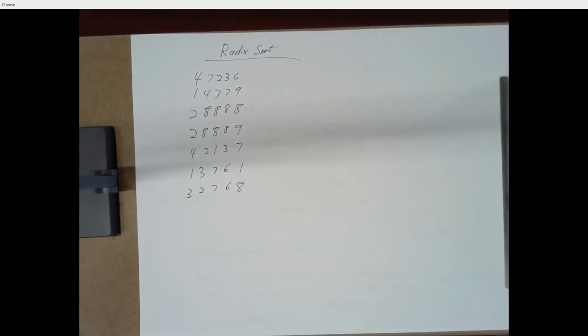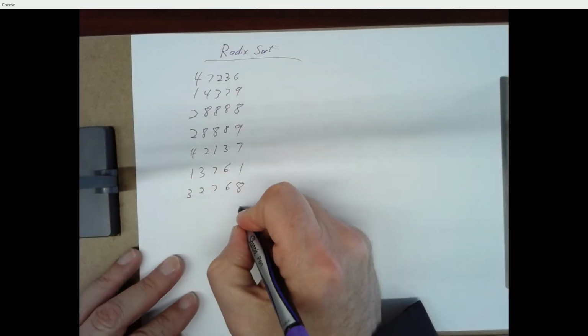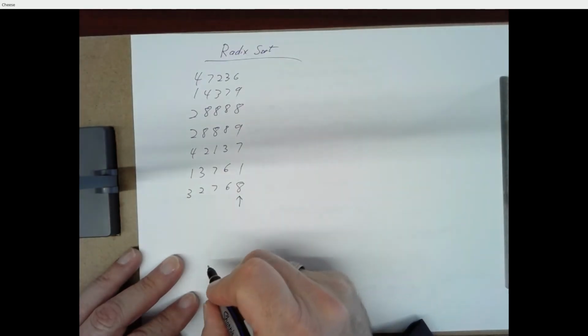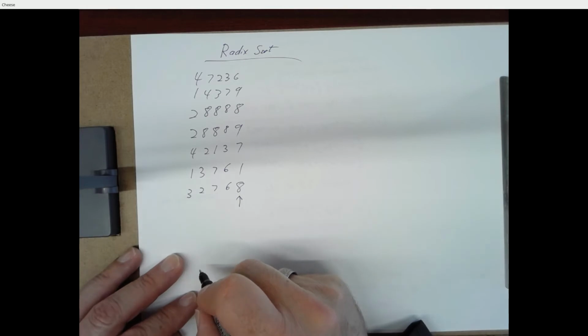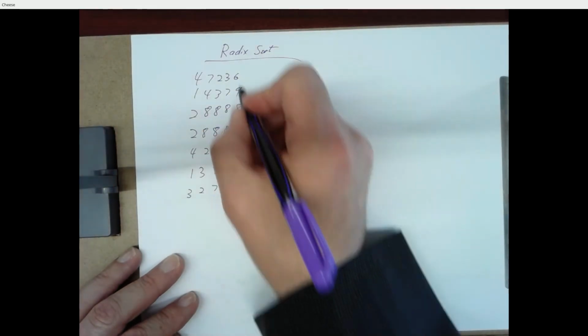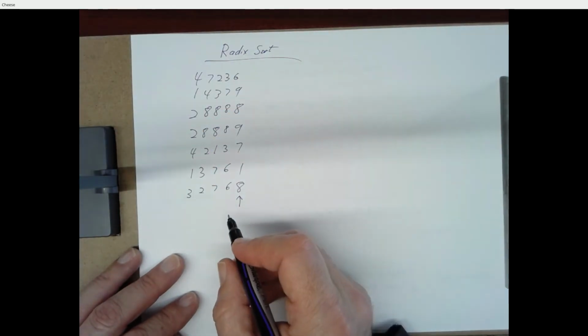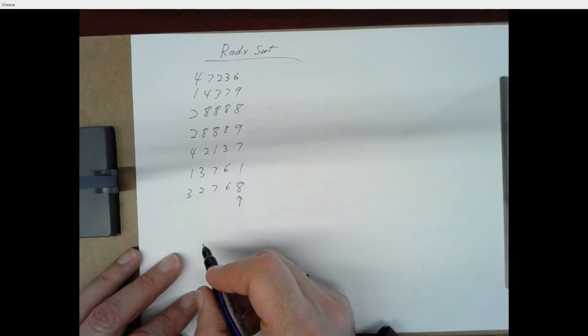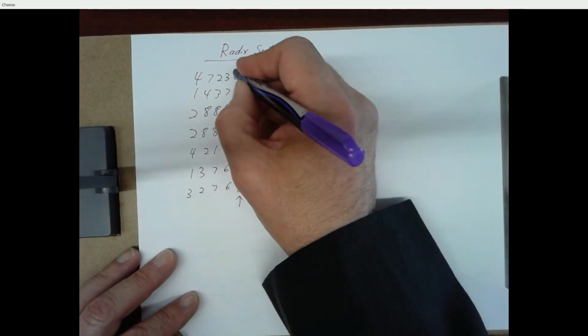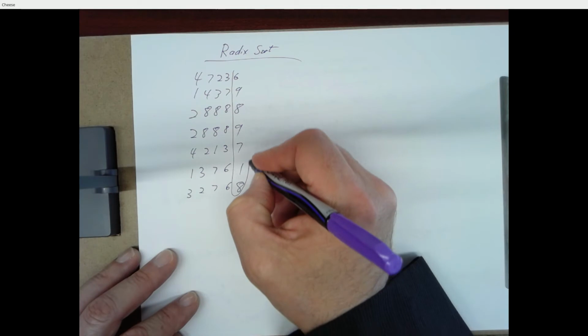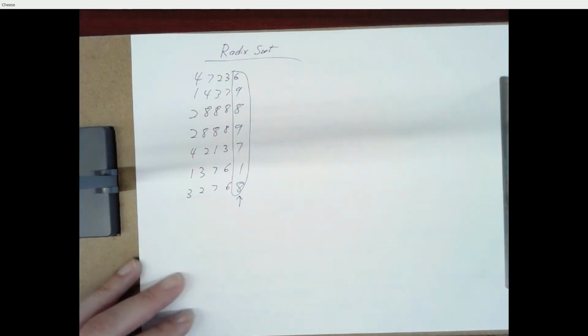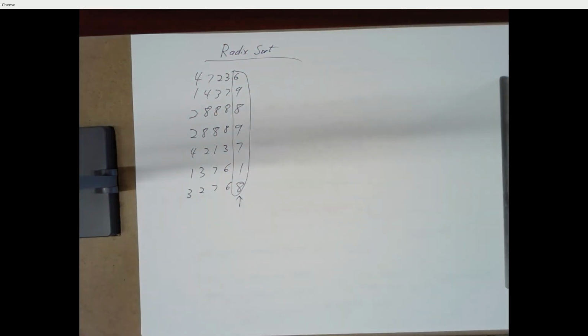Alright, let's do a radix sort on these 7 numbers. So here's the algorithm. We start off with the least significant digit, and we sort these numbers based on this rightmost digit, just looking at a single number. And as we sort these, if we have 2 numbers that have the same last digit, we have to preserve their order. We don't want to swap them.